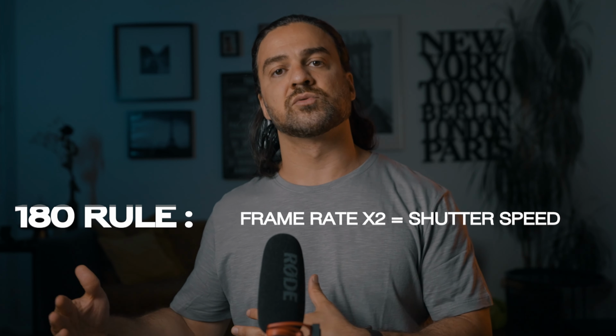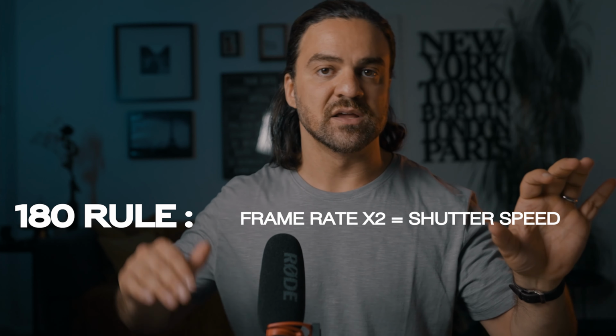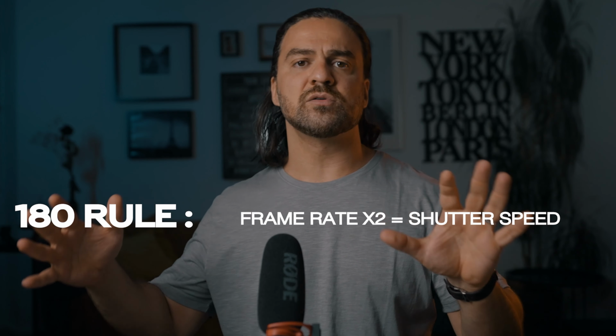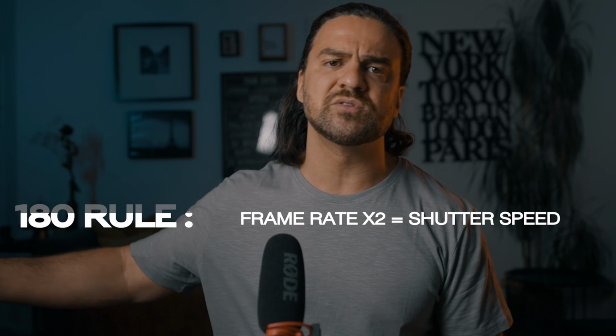But in one sentence, ND filters reduce the light hitting the sensor of your camera to help you follow the 180 rule, which is keeping your shutter speed double the size of your frame rate. And they also allow you to keep your aperture wide so you can have a bokeh effect in your shot when shooting with a portrait lens, for example. But ND filters are not as essential for drones as they are for regular cameras.